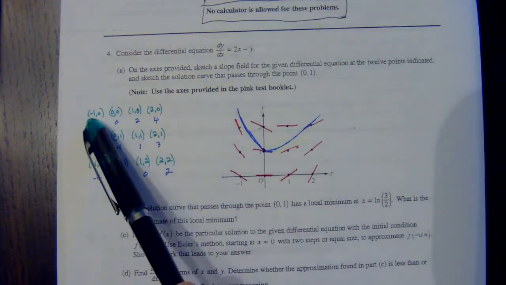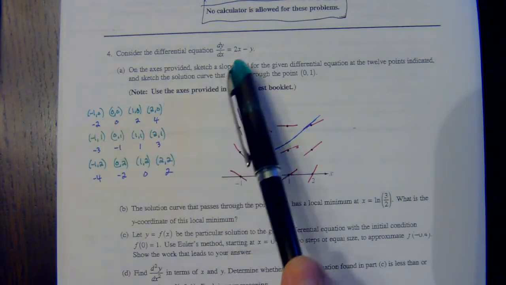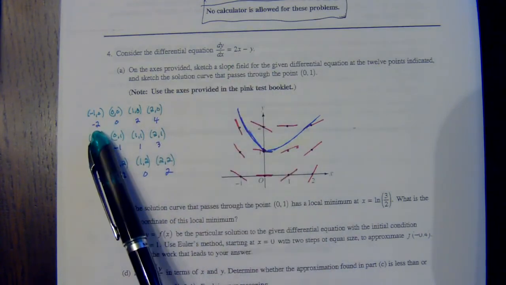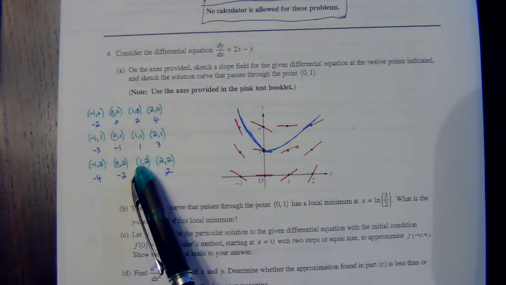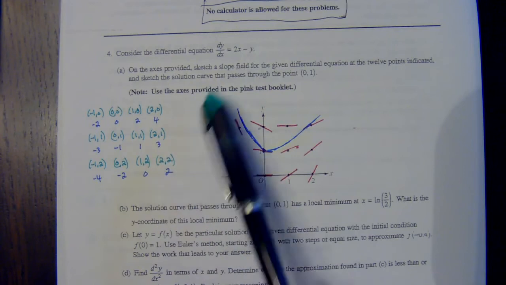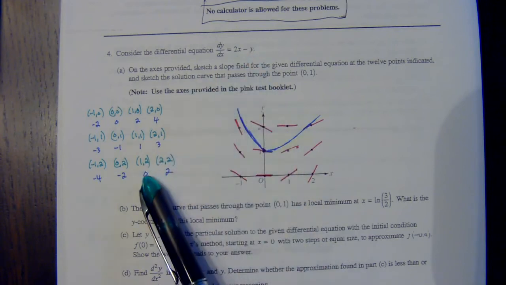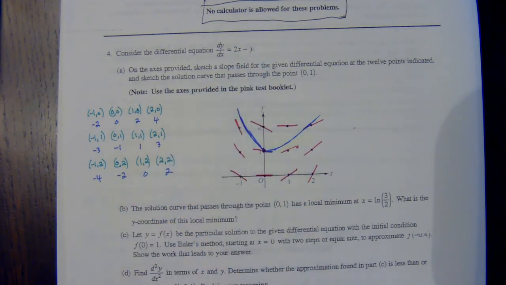So I'll take the -1, plug it in for the x, take the 0, plug it in for the y, and then there's my slope, the -2. And I'll do that for each point. So down here, I'll take the 1, plug it in for the x, take the 2, plug it in there for the y, and then there's my slope at that particular point.